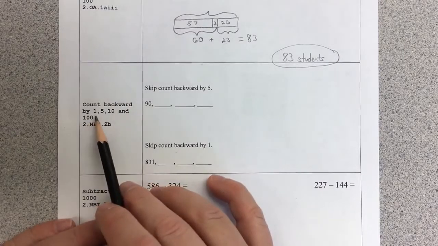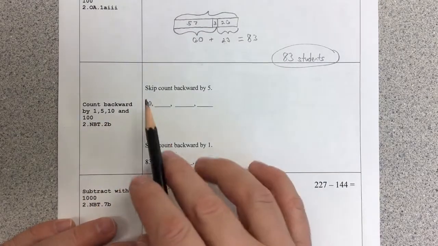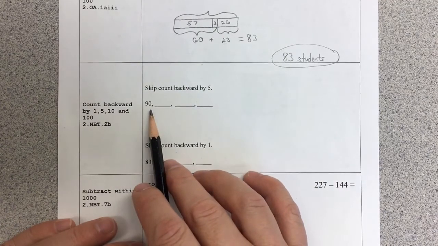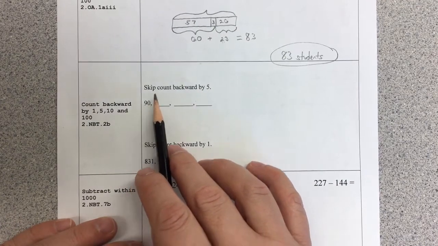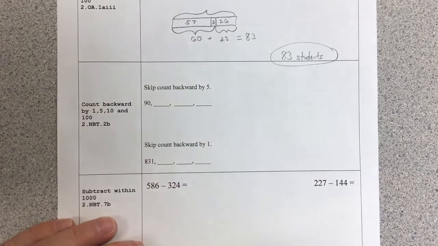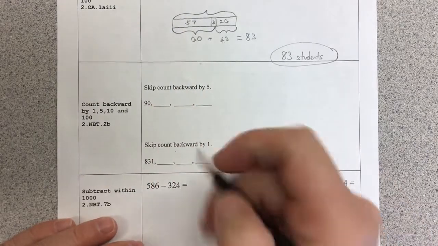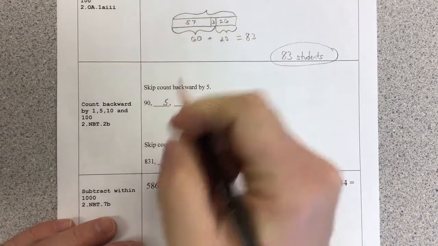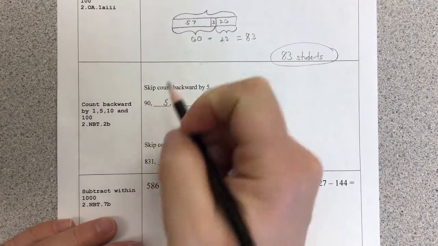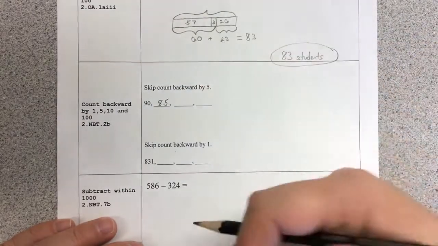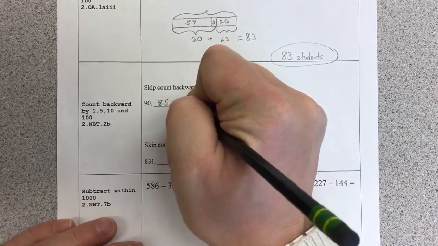Count backward by 1, 5, 10, and 100. Skip count backward by 5. So I have 90. So I have to count backwards 5. So I'm going to take 5 away while I break a 10 apart, because I have no ones. Take 5 of them, I'd have 5 left. I took a 10 from 9, so I have 8 tens, so 85. And now I can just simply take 5 ones, 80.